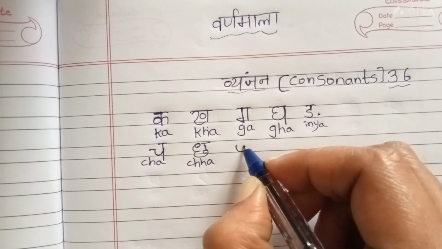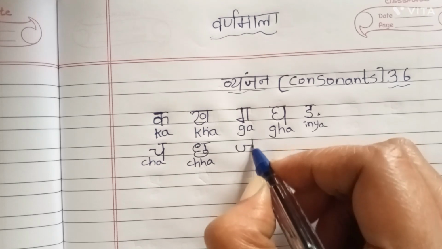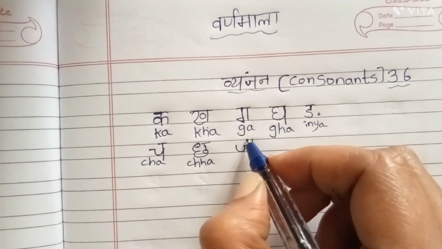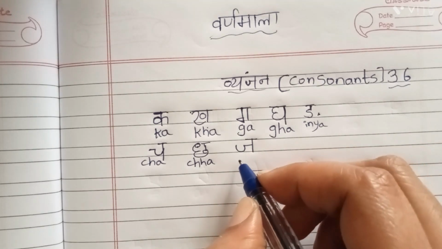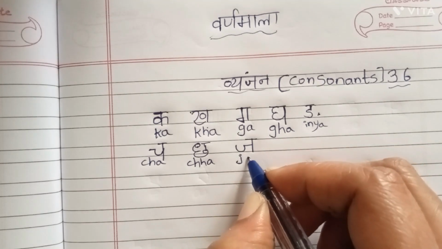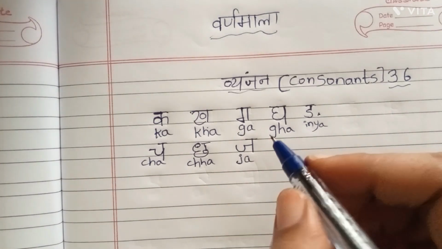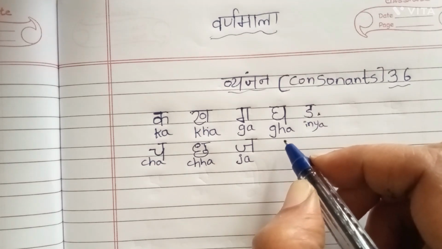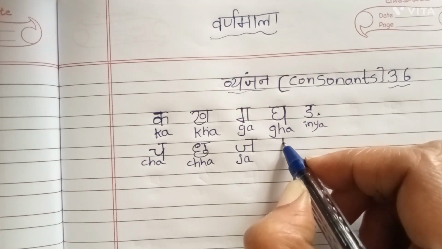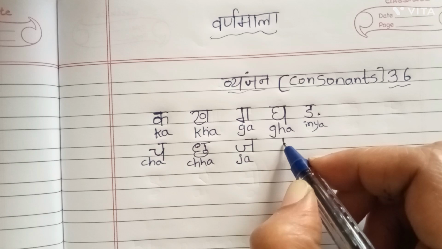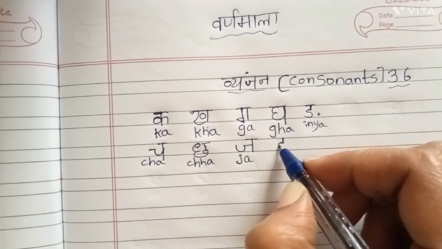Next J. You can write a U. To this you can write one sleeping line. To this one standing line. On the top you can write one sleeping line. This is J.